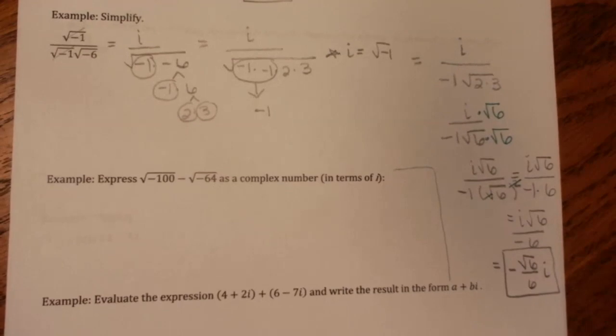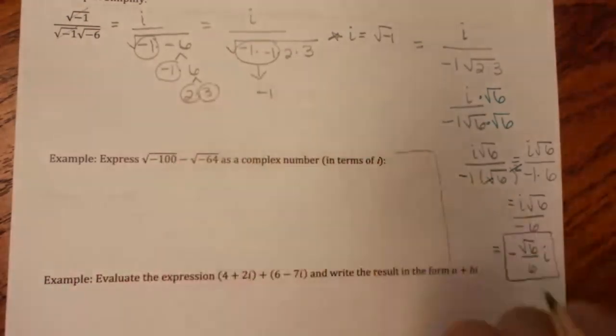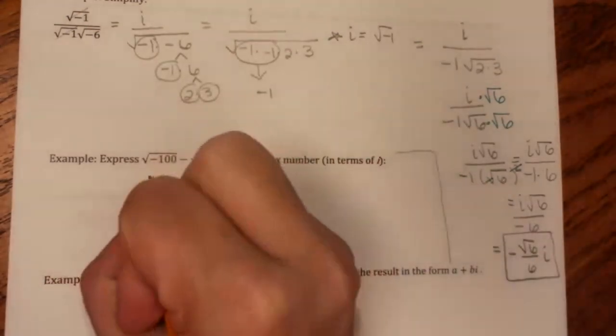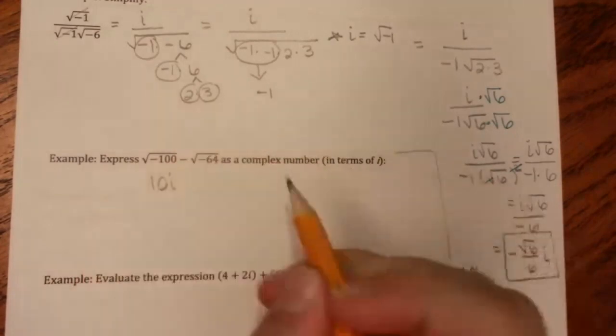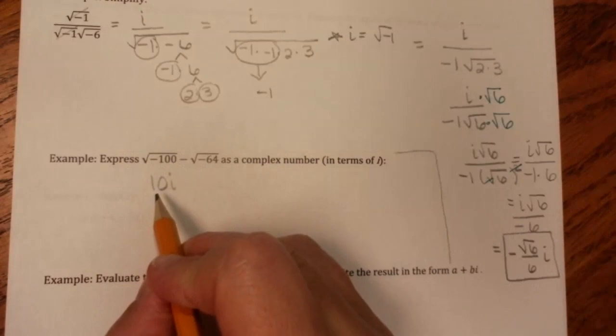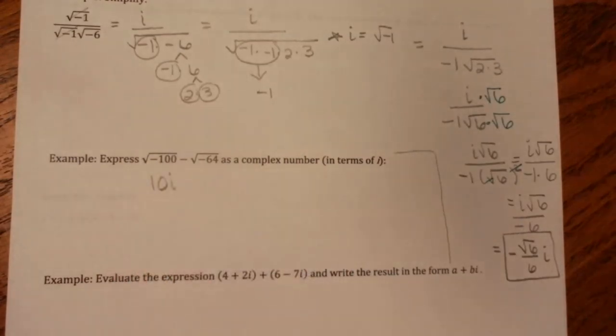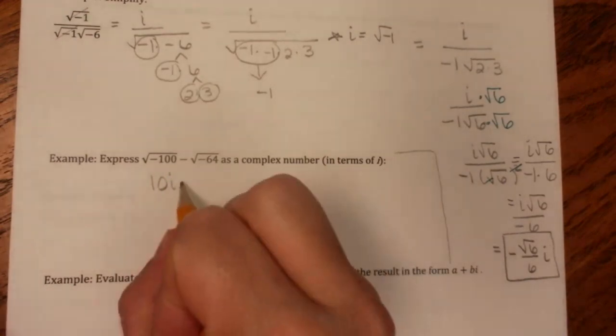So the next example says express -100 minus the square root of -100 minus the square root of -64. The square root of -100 we know is going to be 10i just by looking at it. We did that super fast. The square root of 100 is 10, so 10 times 10 is 100. And we know the square root of that negative is i. So we could just go ahead and write it as 10i.